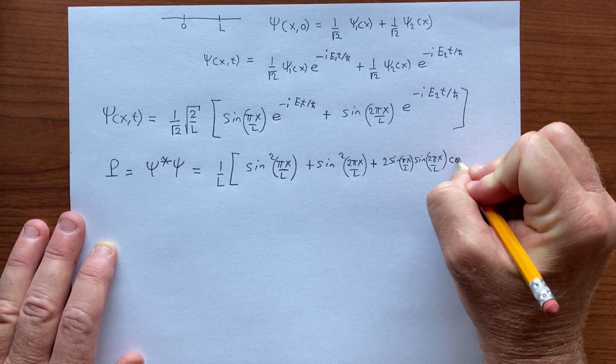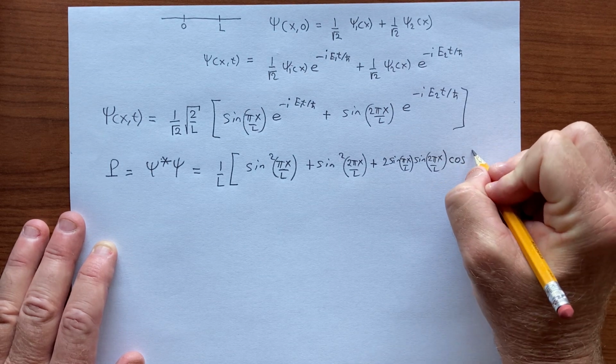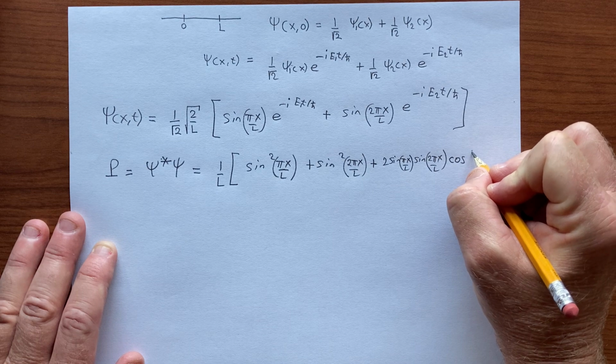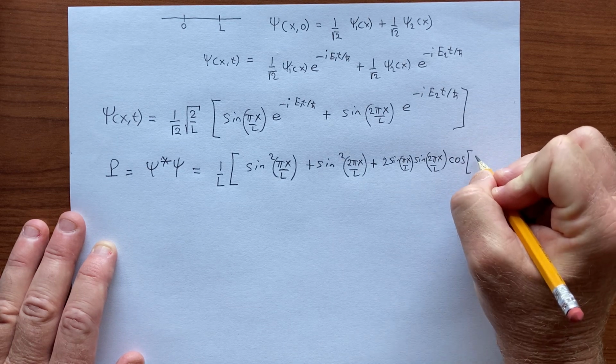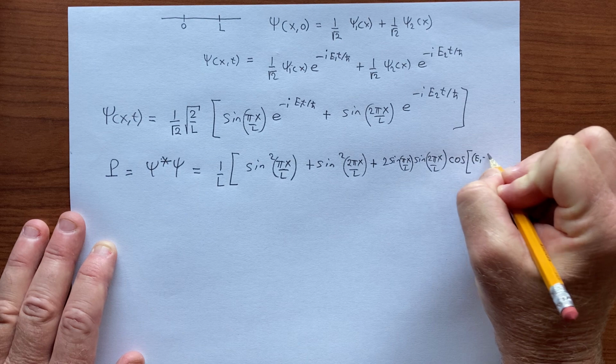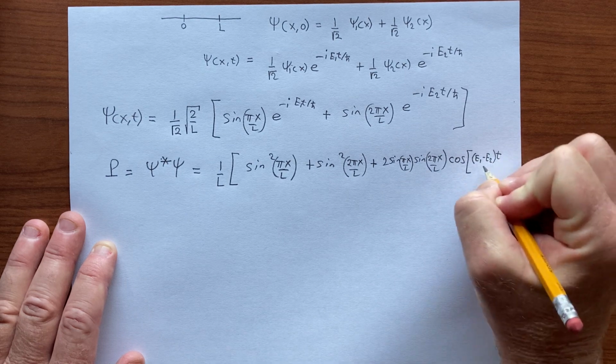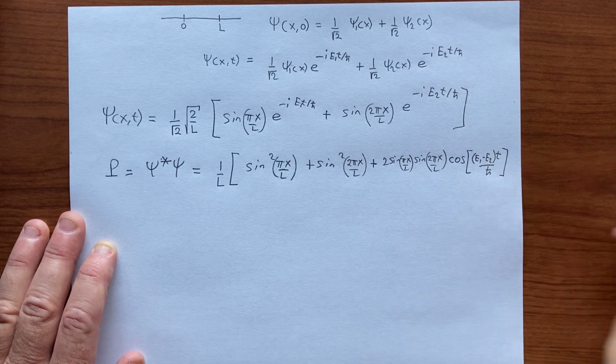So we get a term which is cosine of the bracket here, E1 minus E2 t over h bar.